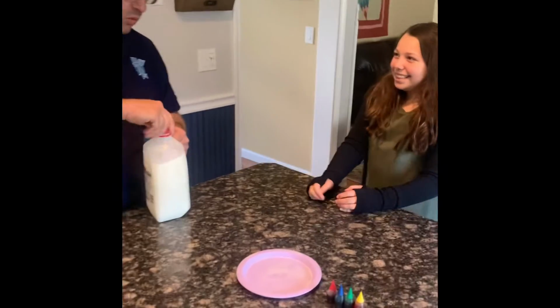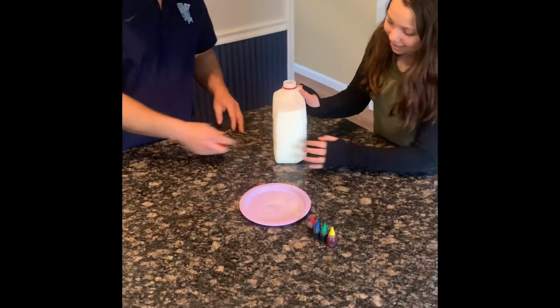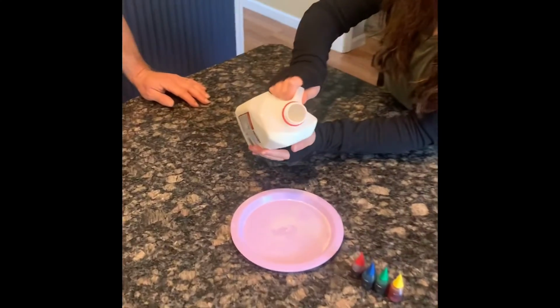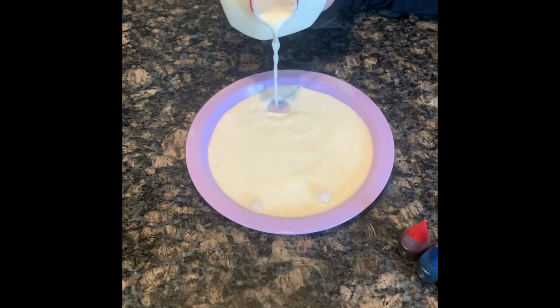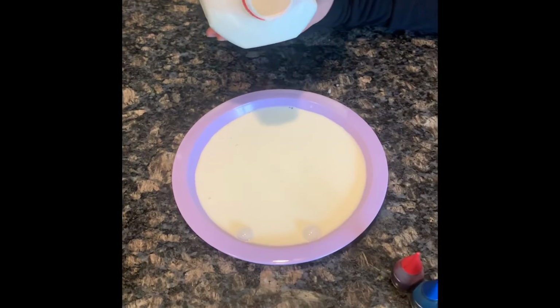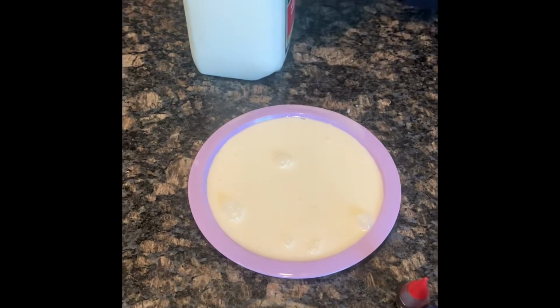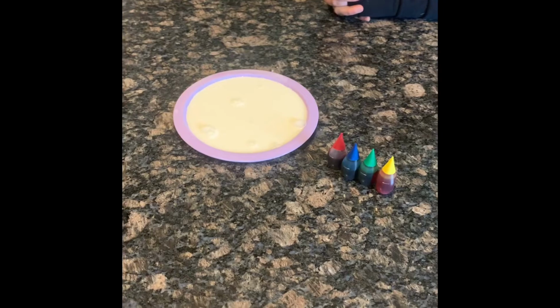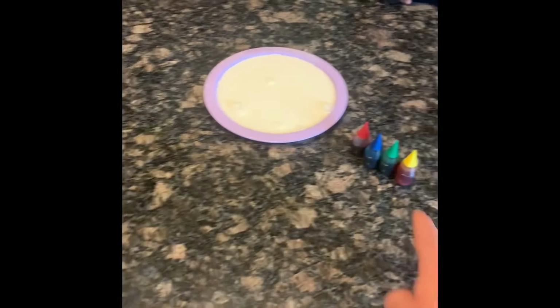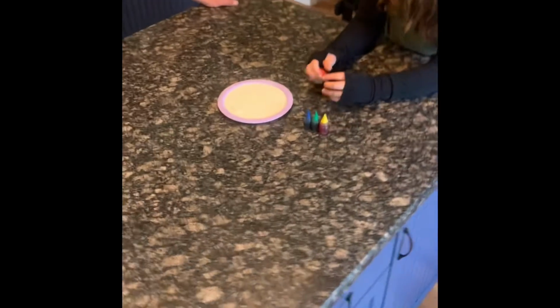So what we're gonna need to do, Chloe, I'm gonna need you to first pour the milk into this bowl/plate we have. So we're going to just fill it up there. Don't fill it up too high. You fill up a little more. Remember, this might get a little messy, so if you can do it outside or on a flat surface like we have here. And now we're gonna need Chloe to put the food coloring in.